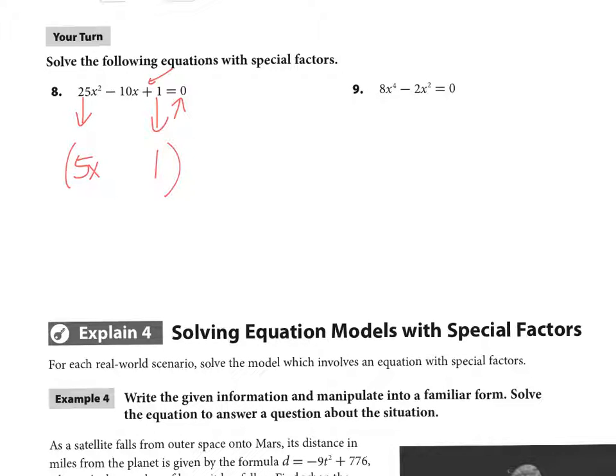Now, how do I determine my sign in the middle? I'll look back up here. That's a minus, so this is a minus. And that is squared. Now, double check. 5x times 1 is 5x. Multiply that by 2, and you can almost think of the square being a 2. So 5x times 1 is 5x, times 2 would be 10x. So that one is factored.